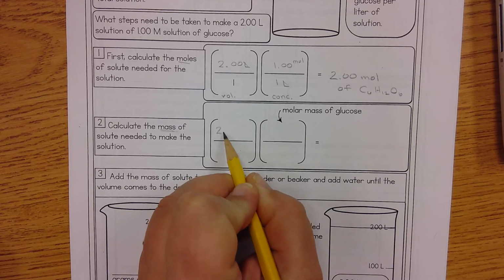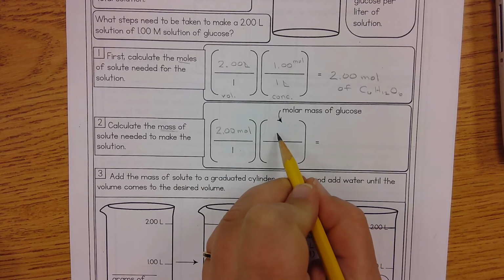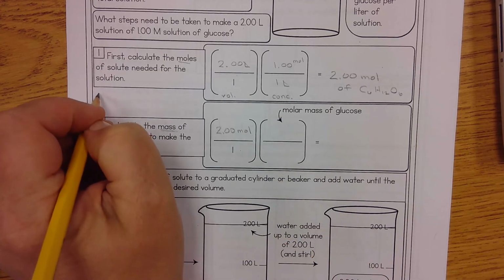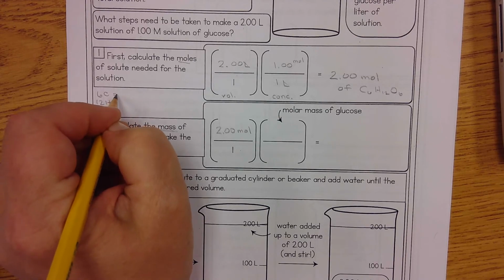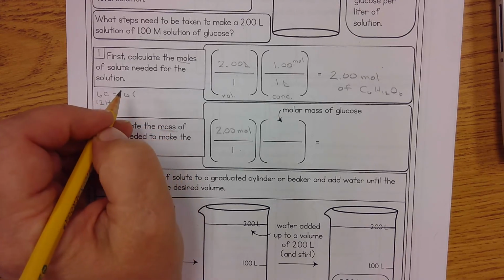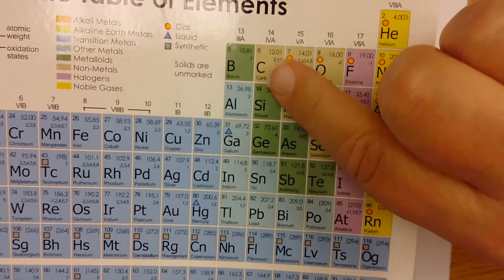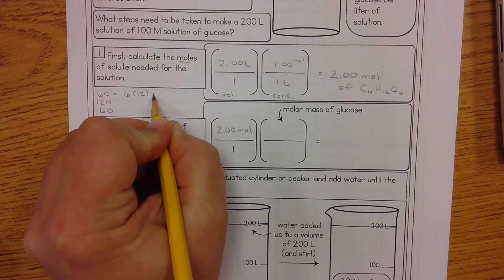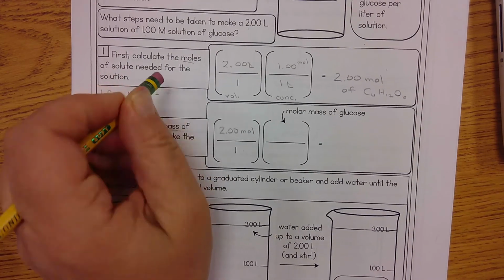So to make my 2 moles of glucose, I need to figure out the molar mass of glucose. Remember how we do that? I'm going to do it over here. I have 6 carbons, 12 hydrogens, and 6 oxygens. 6 times, you look at the periodic table, carbon 12. Its molar mass is 12. 6 times 12 is 72.